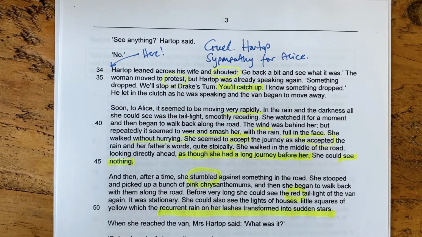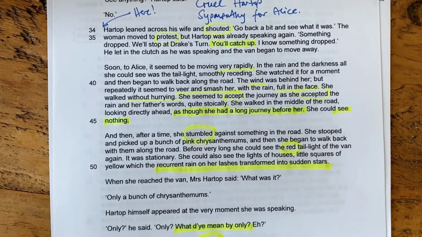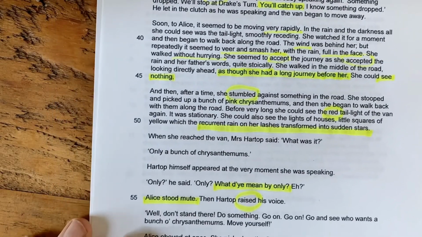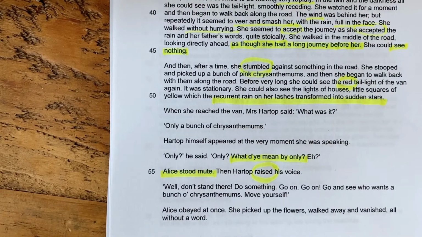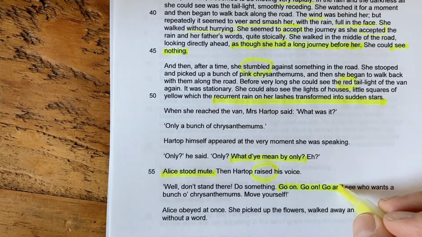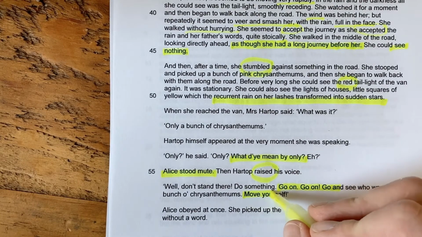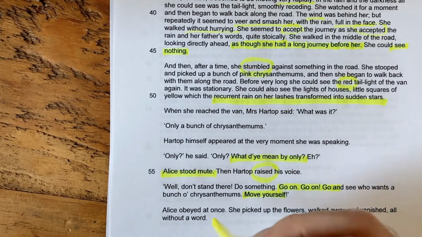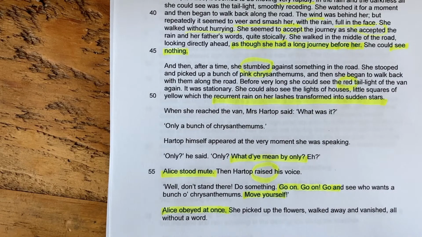It feels like a hopeful image, so I'm probably going to link that to a however. In other words, that diminishes our sympathy because she appears happy about this, or at least her experience appears better. Now I notice that the verbs become urgent, the repetition of go, go, go, and that conveys again his cruelty, which is emphasised by move yourself. Then Alice obeyed at once, which shows that she feels oppressed.